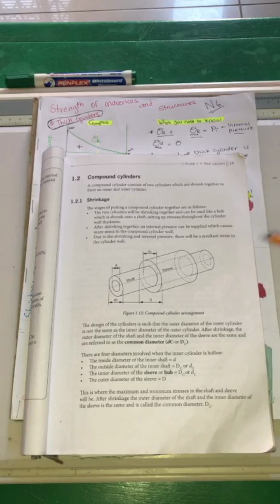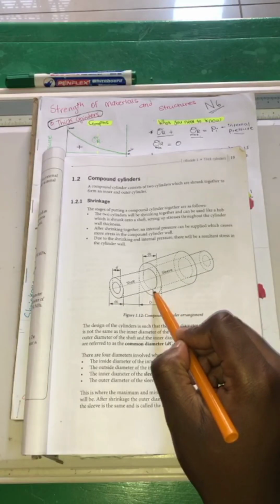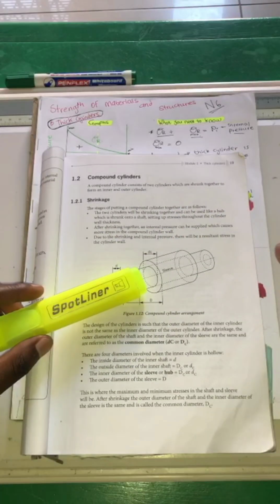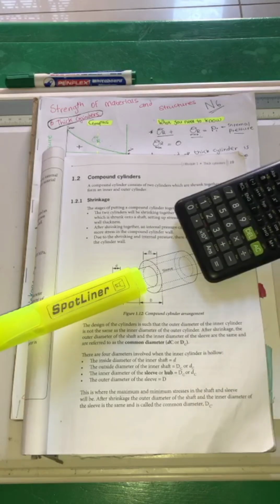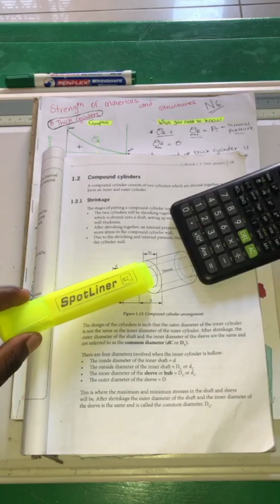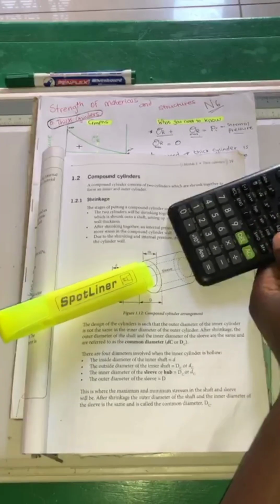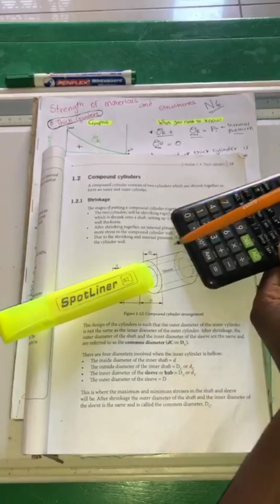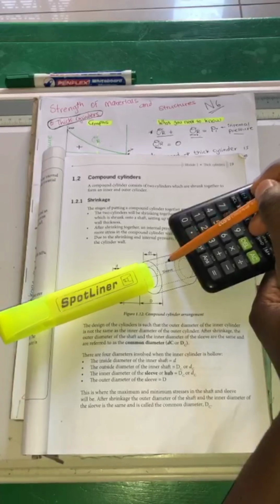But get this, what is examinable is this part. If we can ignore this part, I want to show you something, guys. We have only one cylinder, right? And this one cylinder has two diameters. It has this diameter and this diameter.